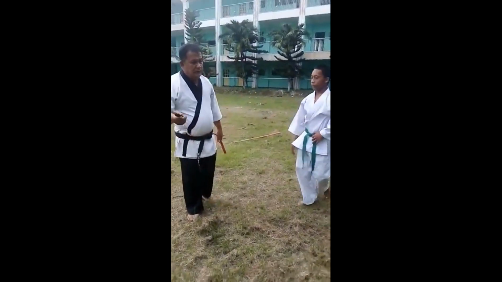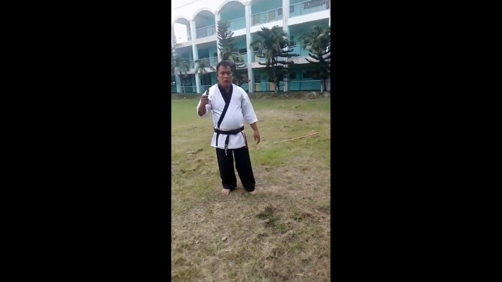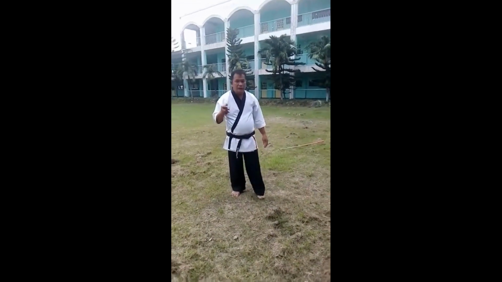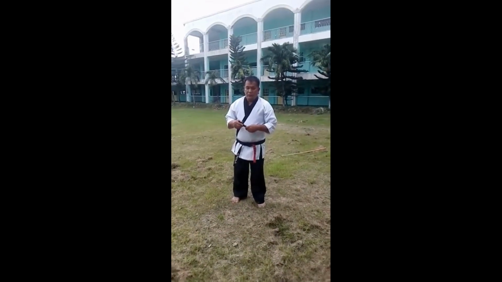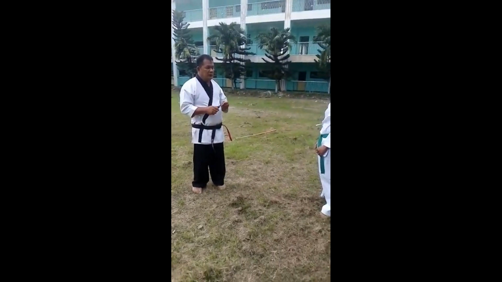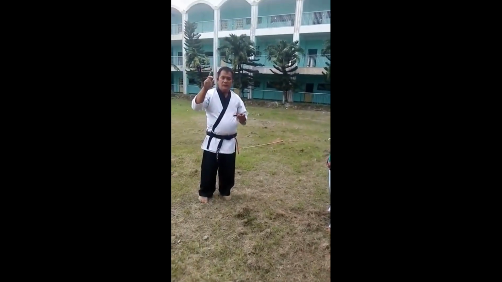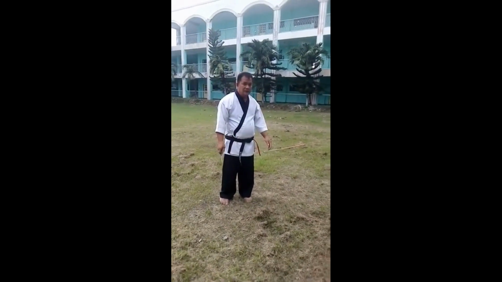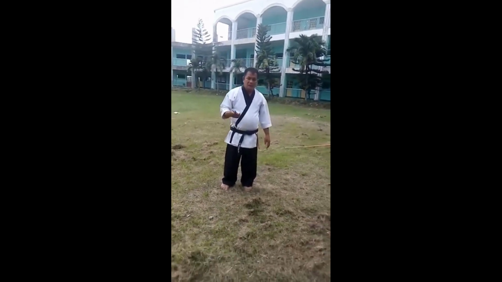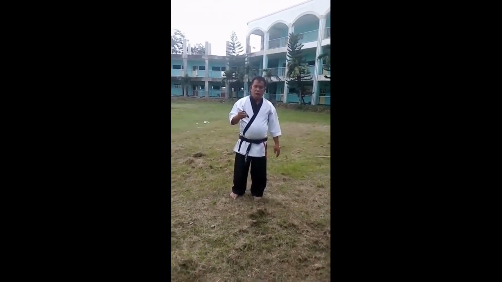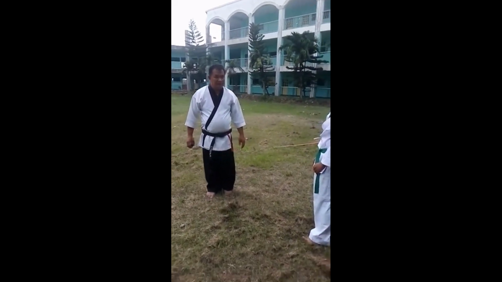I think it is very difficult to learn this counter attack. That is why I will only demonstrate two types of counter attack. And this is for your midterm.